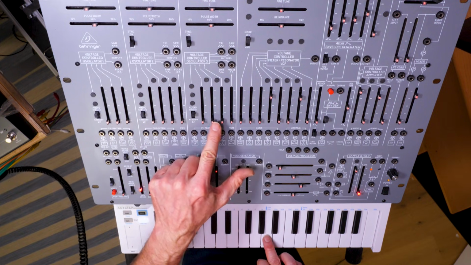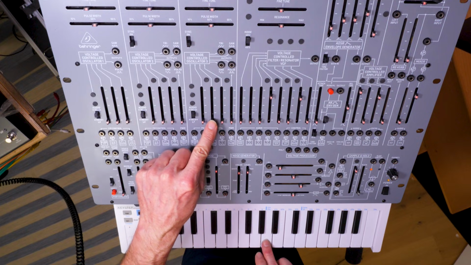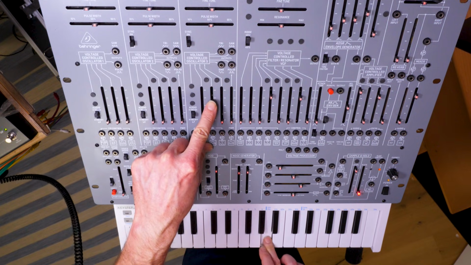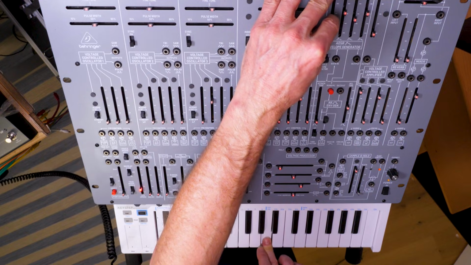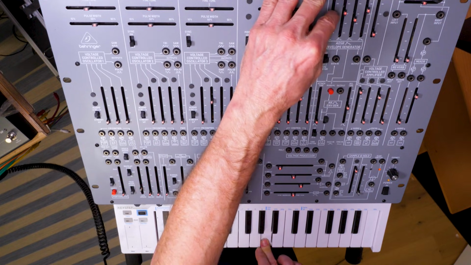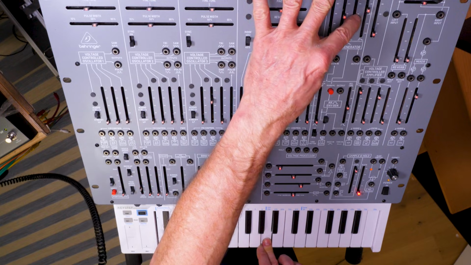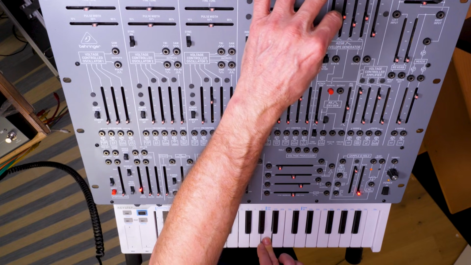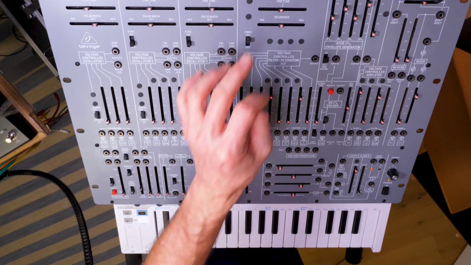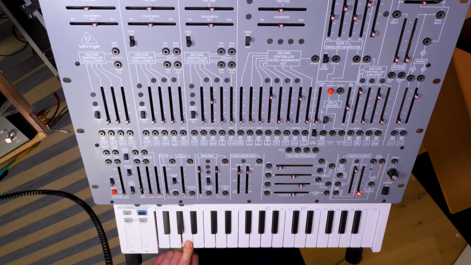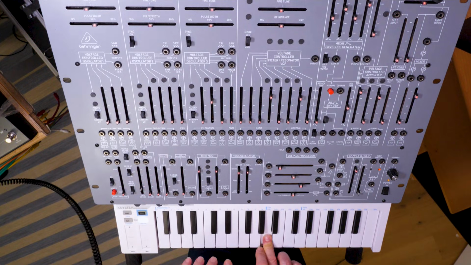So I bring up this slider, the ADSR slider, in VCO number 3, and you can hear what the ADSR is doing to the pitch of the VCO number 3. Let me open the filter a bit more.